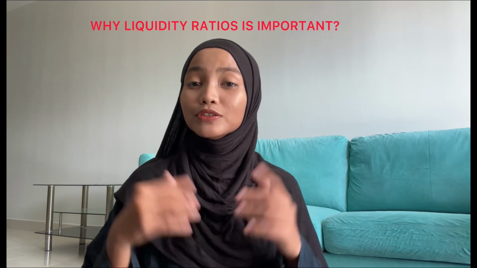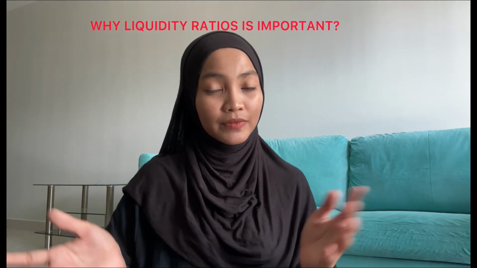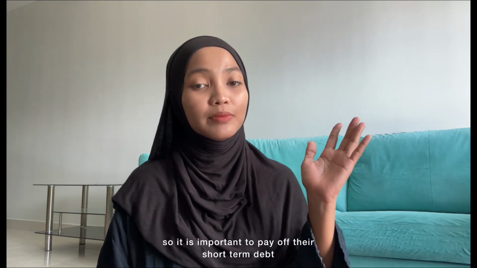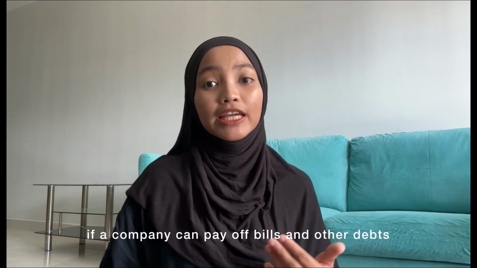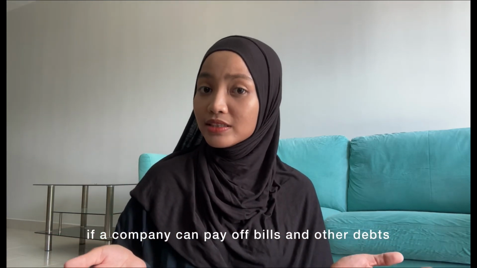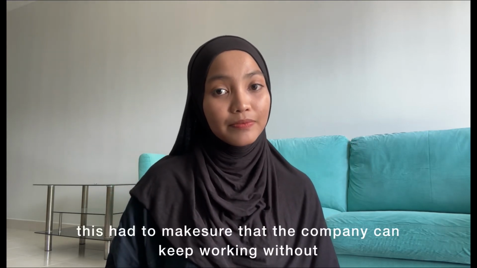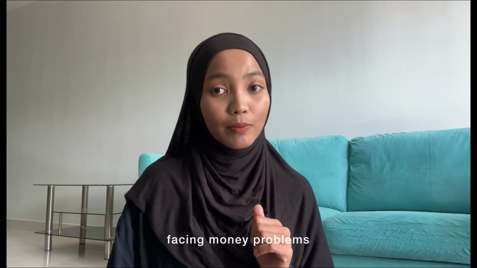So now, I want to tell you why liquidity ratio is important. It is important for paying off short-term debt. The first thing is, liquidity ratio tells if a company can pay off bills and other debts that are due within a year. This helps make sure the company can keep working without facing money problems.